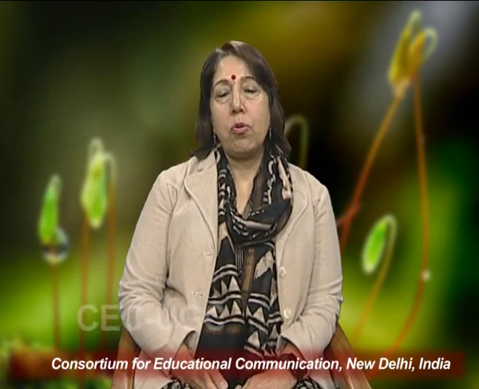The second type of endosperm we are going to talk about is cellular endosperm. All nuclear divisions are accompanied by wall formation. It is a type of cellular development where karyokinesis is always followed by cytokinesis. So, whenever a nucleus divides, at the same time there is cell wall formation.